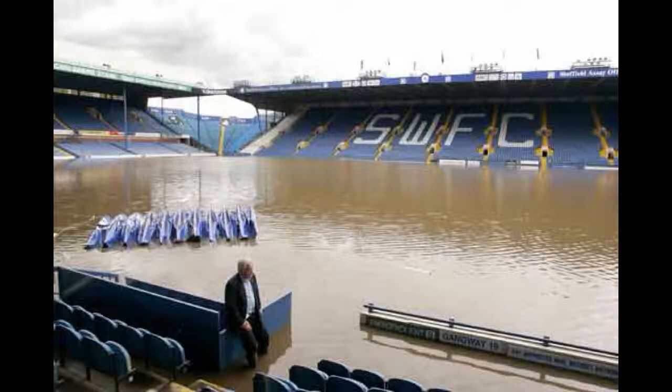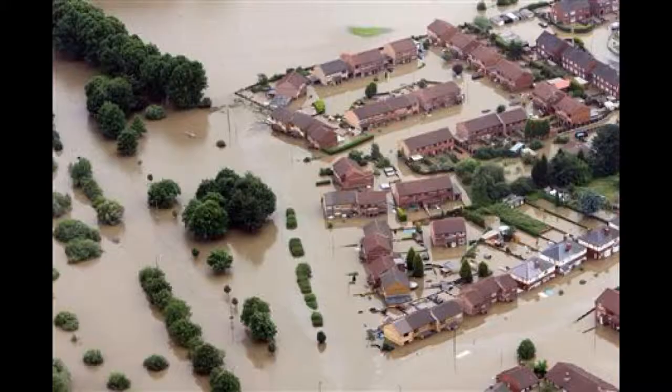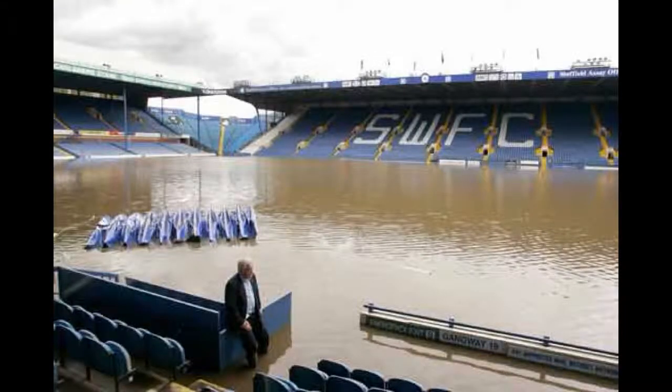So you would start off by saying, I studied the location of Sheffield, which flooded in 2007. There were both economic and social impacts of the flooding. One of the main economic impacts of the flooding was the flooding of Sheffield Wednesday Football Club. This cost the football club millions of pounds to repair, and it also cost them a huge amount of money in lost ticket sales.